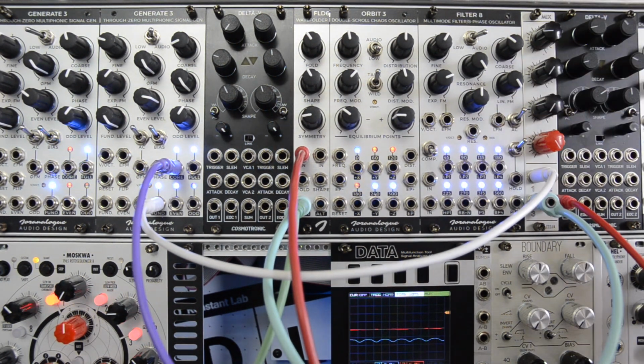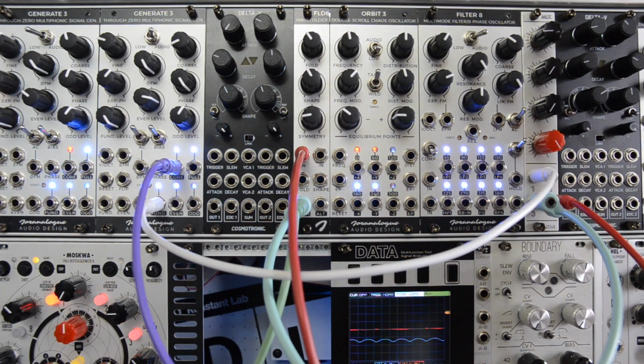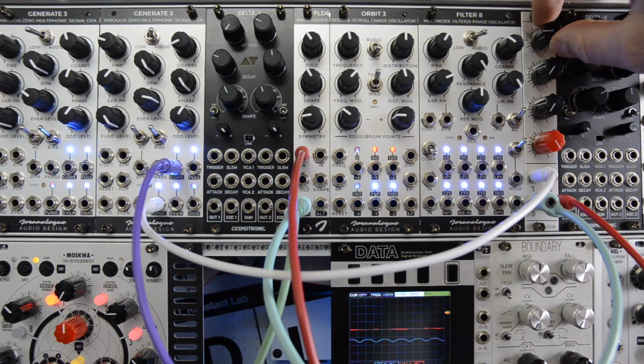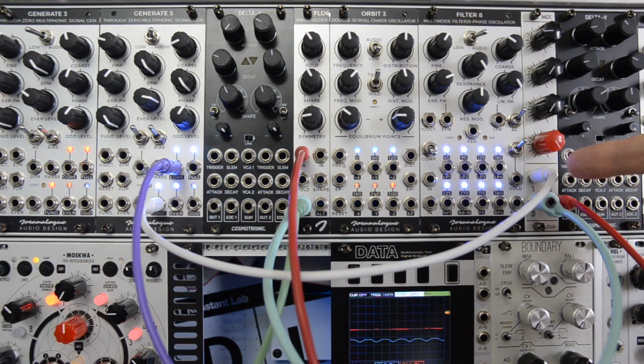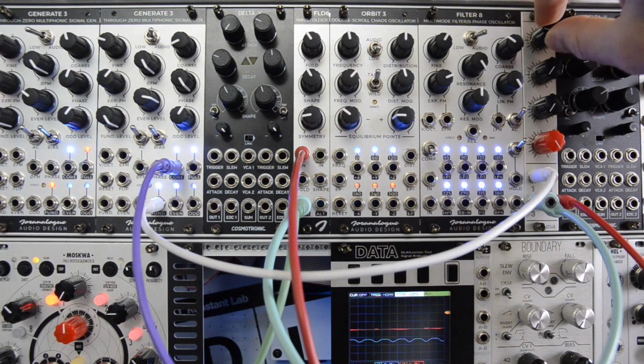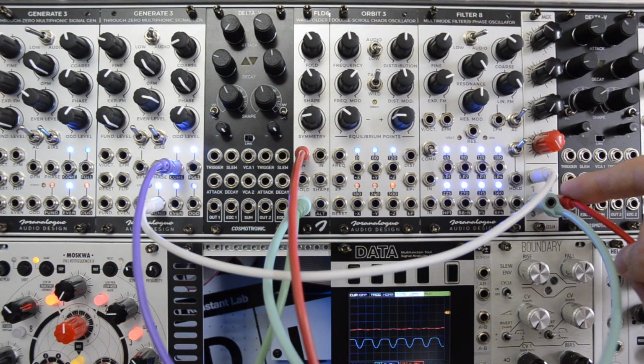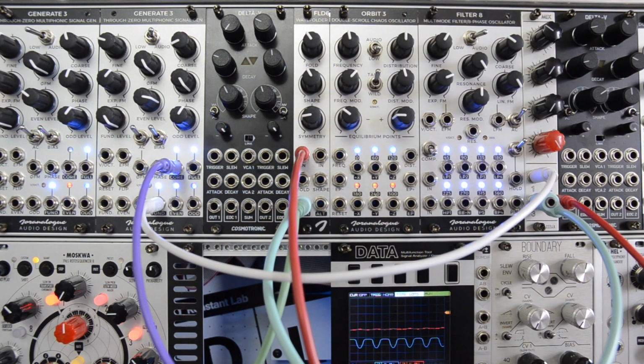So apart from the stackable, which I will explain in a minute, the routing is essentially just a sine wave coming from Generate 3. It's going into the first channel on the mixer, which is going to the input on Fault 6, and from there it's going into the main mixer.